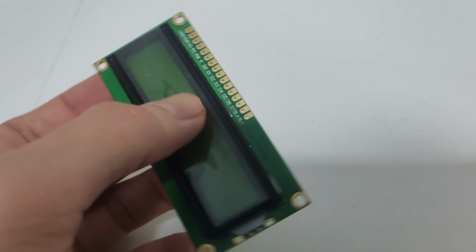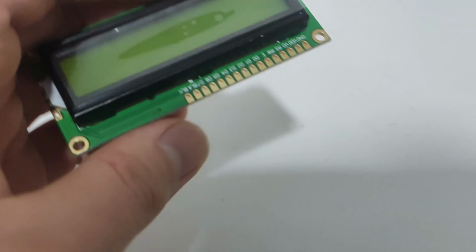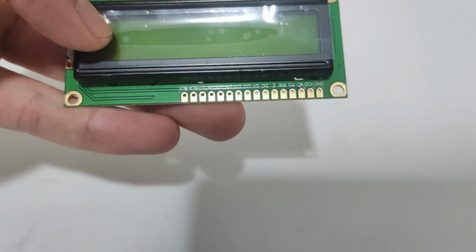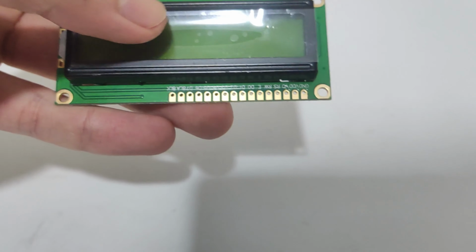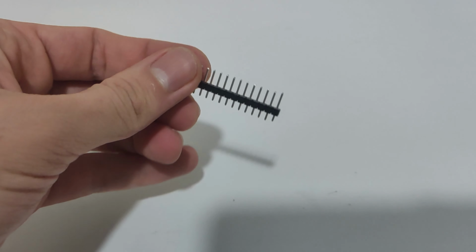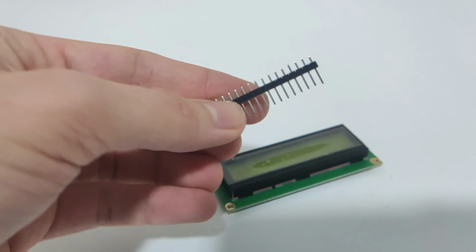A 16x2 LCD, liquid crystal display, is a type of alphanumeric display module that can display 16 characters per line on 2 lines, making it ideal for displaying simple text and basic graphics. You can find these types of LCDs either with header pins soldered to them or without them.